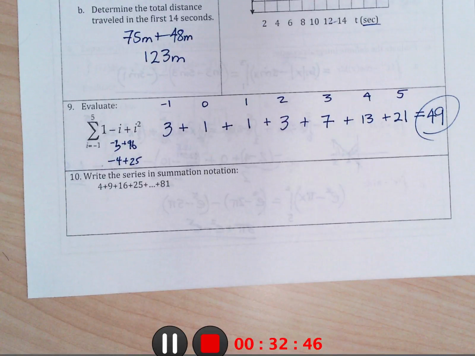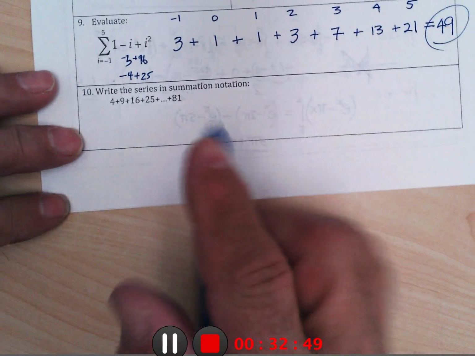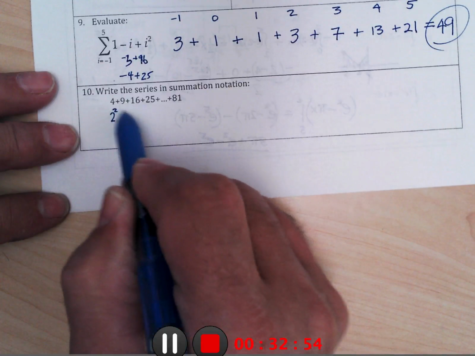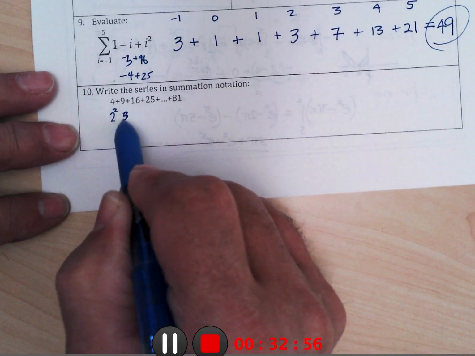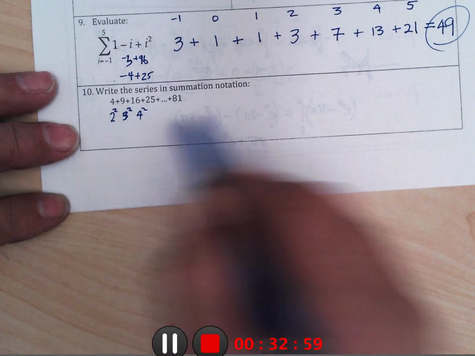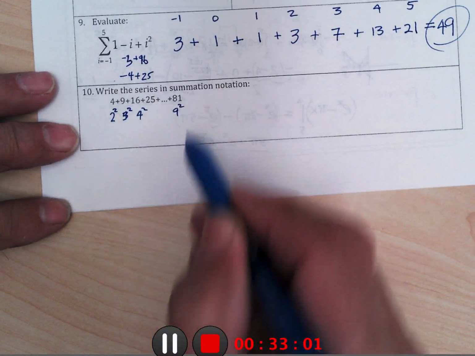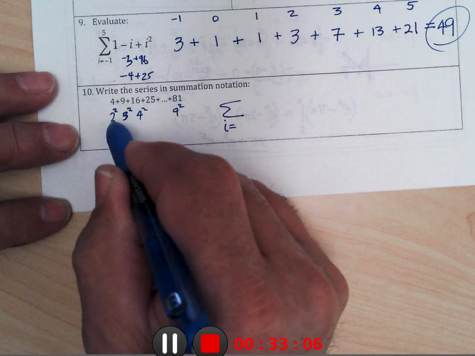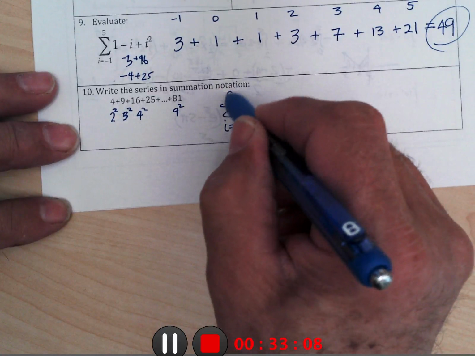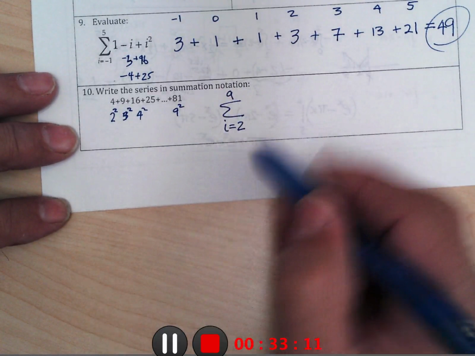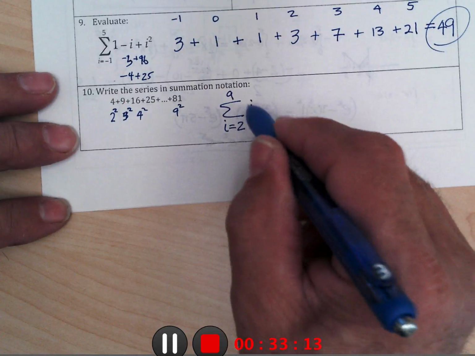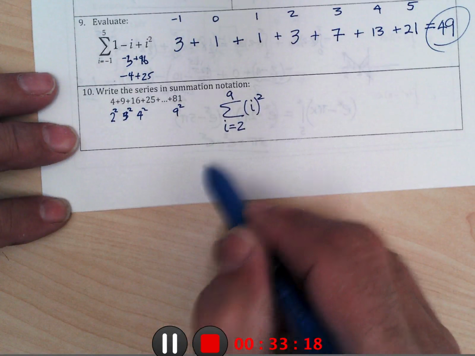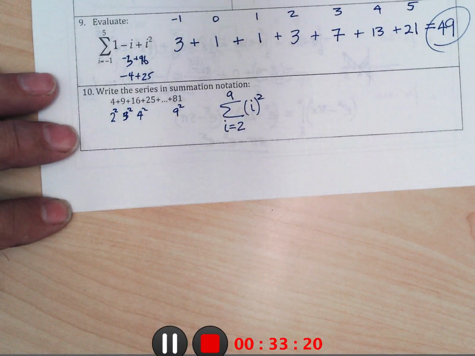And finally, this looks like perfect squares. 2 squared, 3 squared, 4 squared, up to 9 squared. So I probably want to go from 2 to 9. Some people did 1 to 8 and said i plus 1, which you could do. Make it i plus 1, quantity squared, and go from 1 to 8. But 2 to 9 of i squared works.